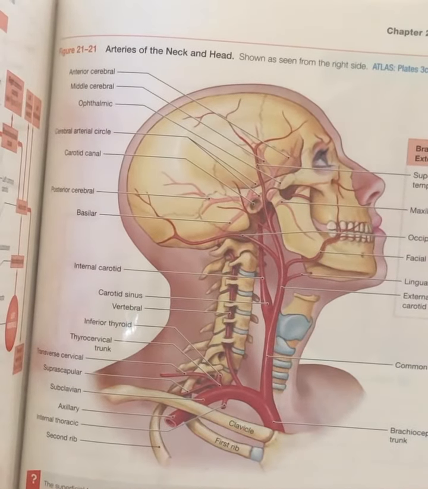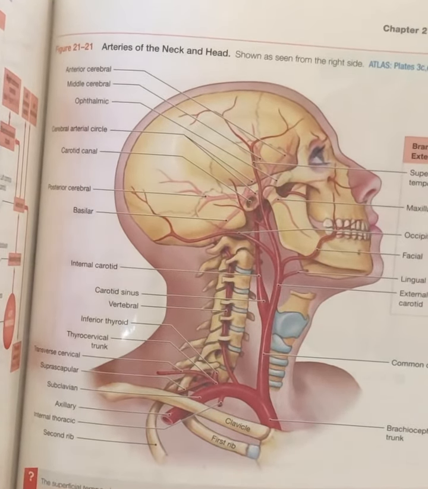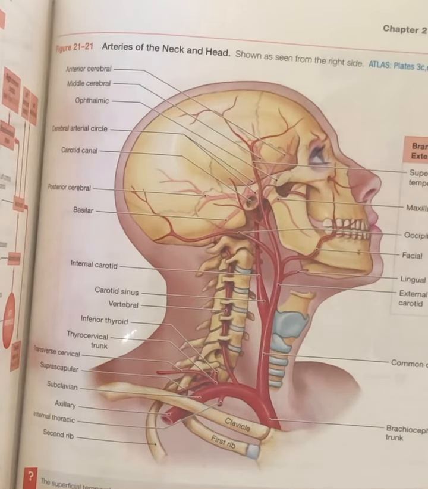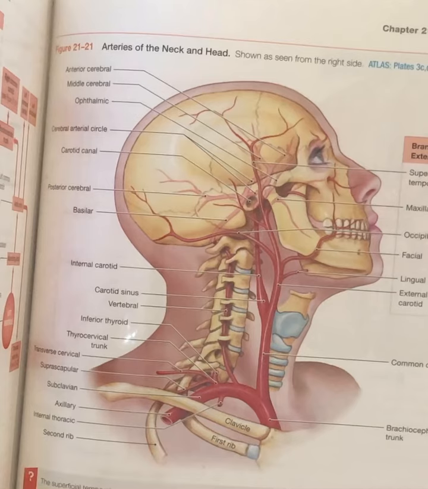Alrighty, welcome to the blood vessels of the head and the neck. I know on your blood vessel list they are listed in alphabetical order as opposed to a superior to inferior listing. So I'm just going to go through each diagram in the chapter 21 pictures and identify the blood vessels that we can see on those diagrams.